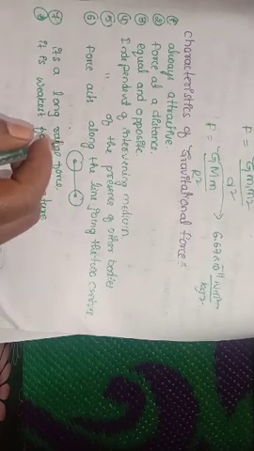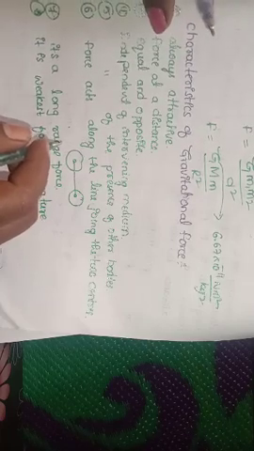So let us now discuss free fall. We already discussed the forces acting on a freely falling body in the previous lesson, that is in motion, right? Free fall is a motion of an object. On a freely falling body, only gravitational force acts.